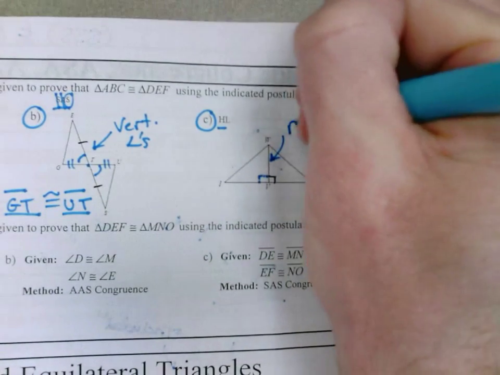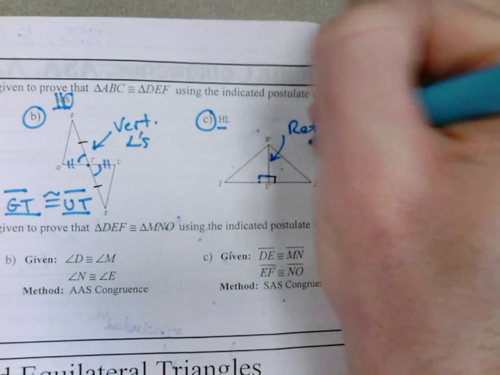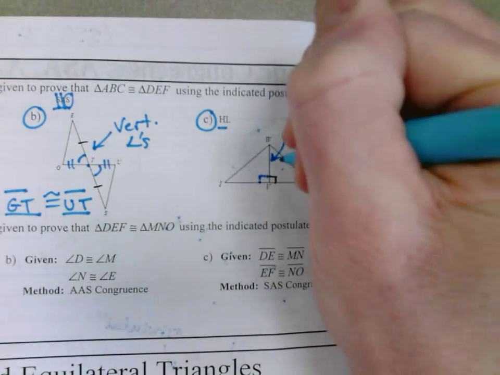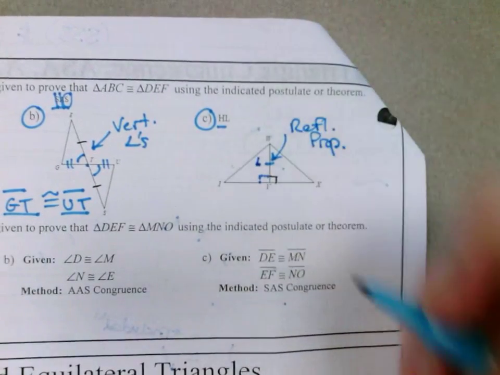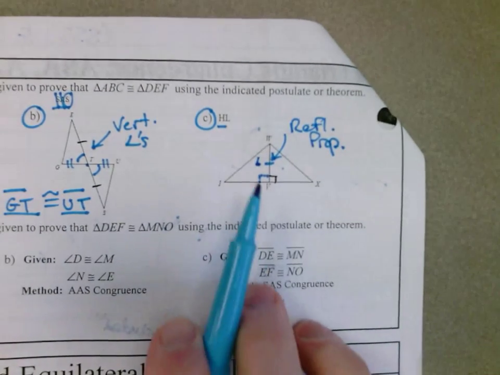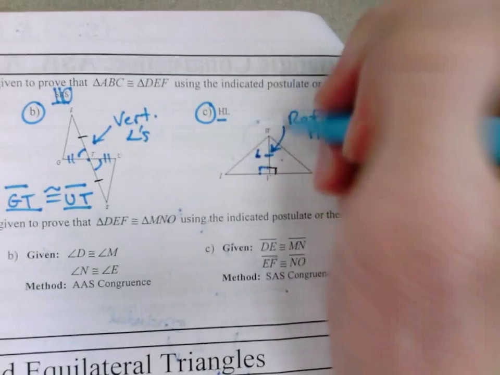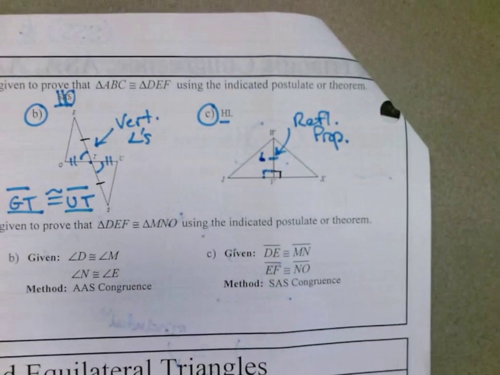Based on the reflexive property, just going to do a little bit of abbreviation here, we could say that WV is congruent to itself, and that would be the leg of these right triangles. Let's go ahead and pretend that that's an L. Those are my intentions. There we go.